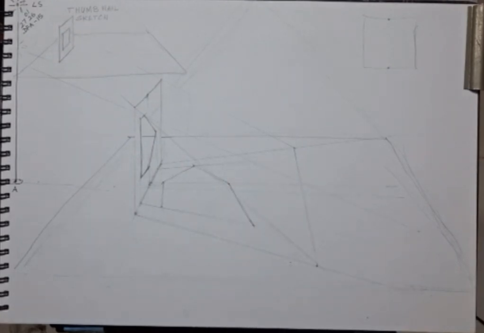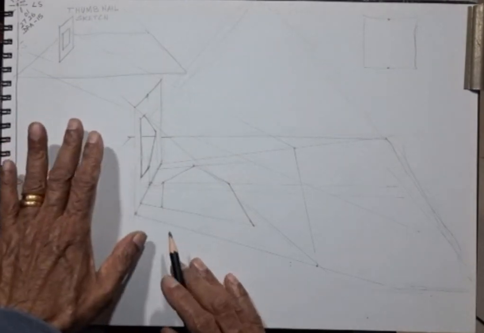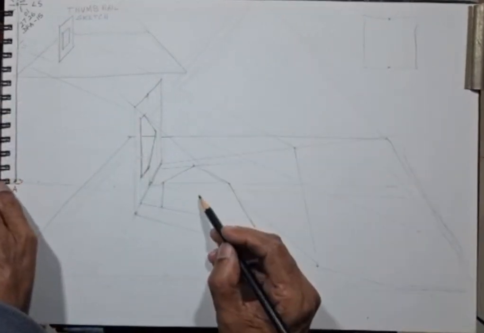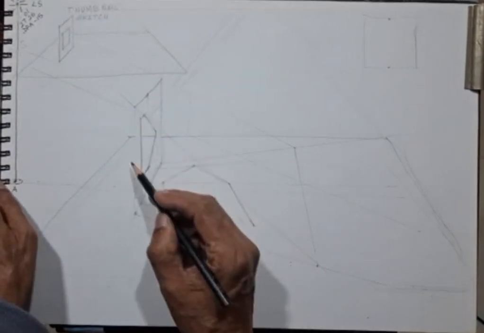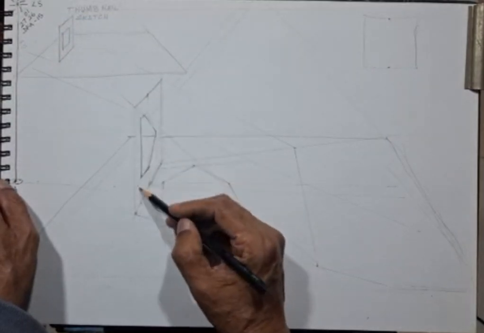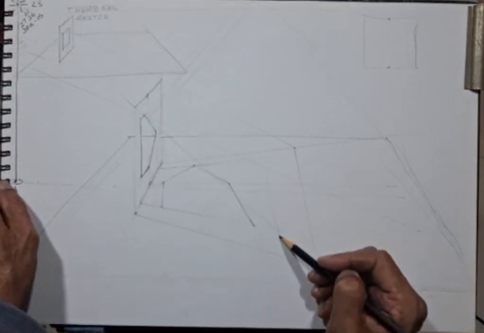So from the light source, we have to draw a line through the edges of the hole. We'll get the shape of the shadow. Yes, I see. Okay, let me explain this. This is a negative space. Now we have taken that out, so that's going to be light. This is going to cast the shadow. So that is the shadow area.